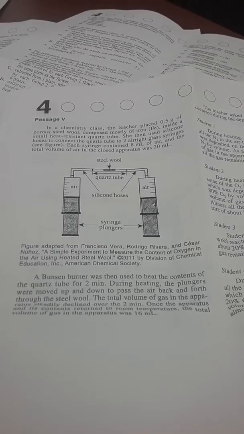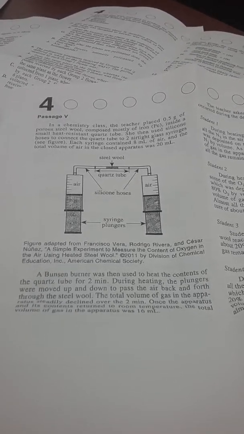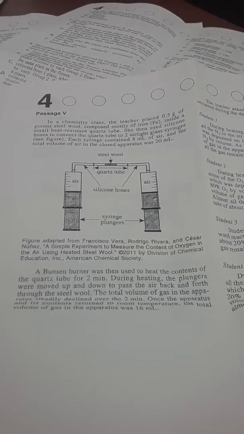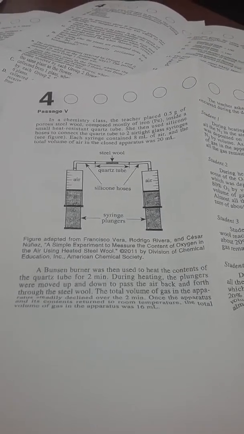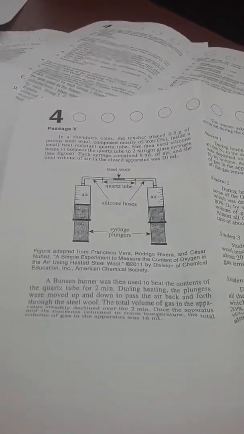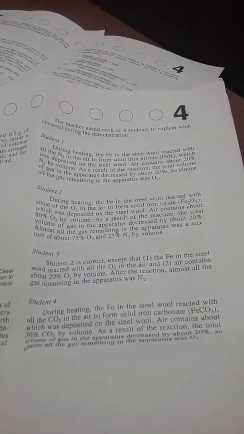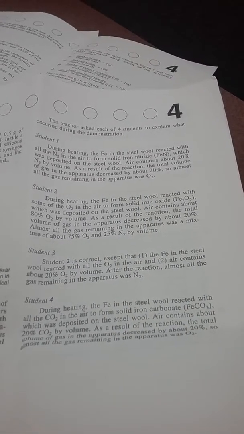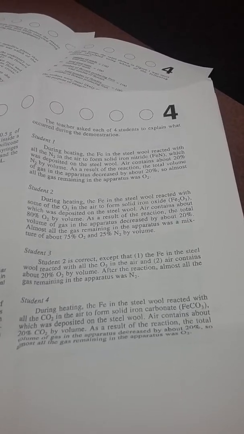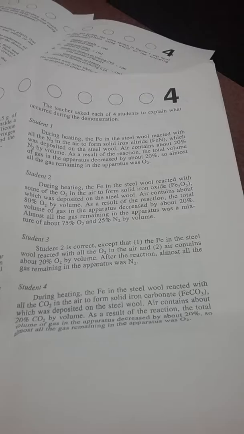Once the apparatus and its contents returned to room temperature, the total volume of gas in the apparatus was 16 milliliters. The teacher asked each of 4 students to explain what occurred during the demonstration.